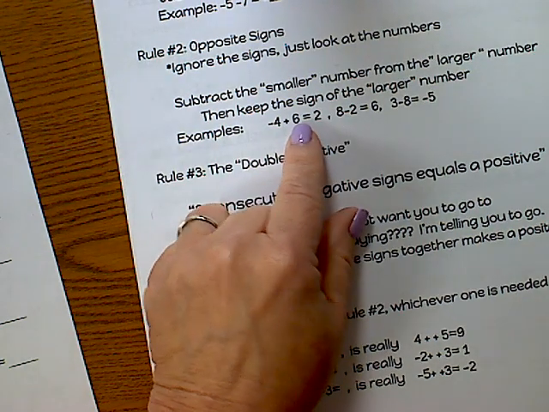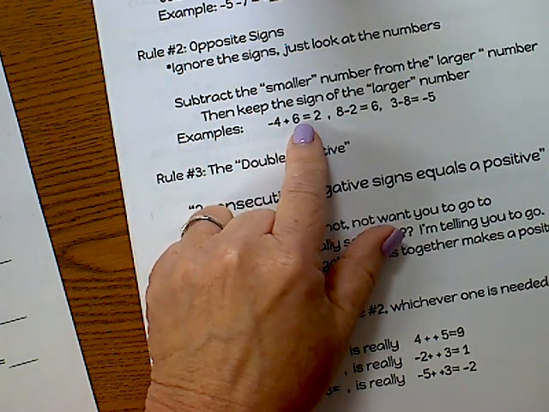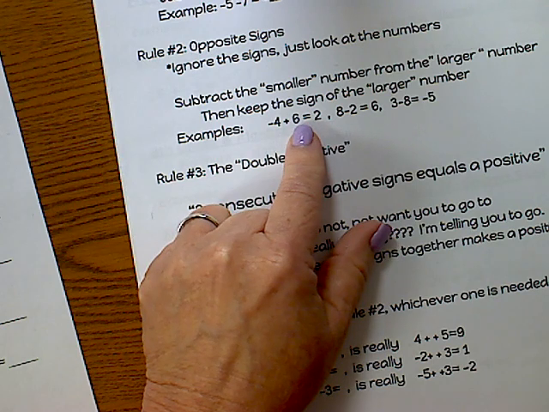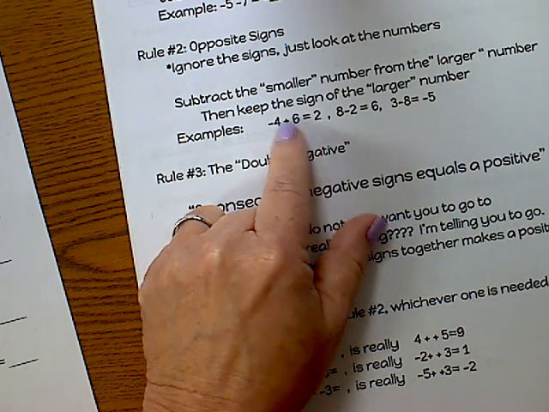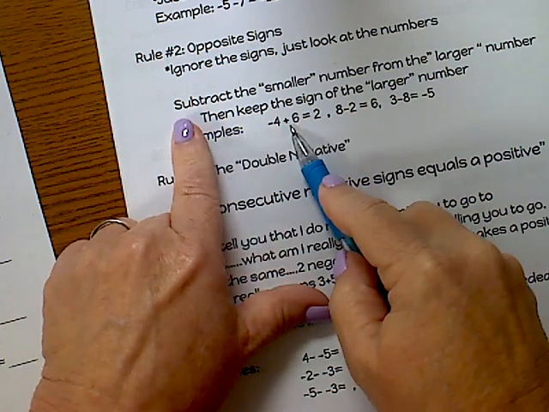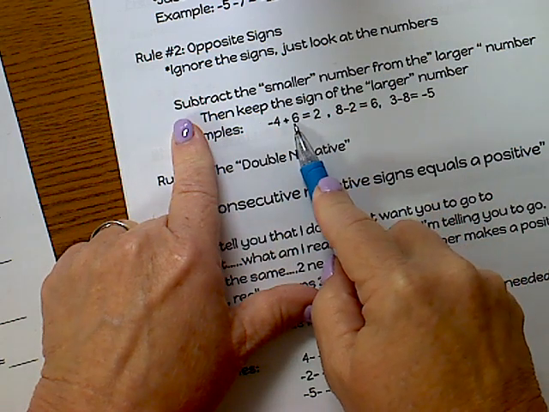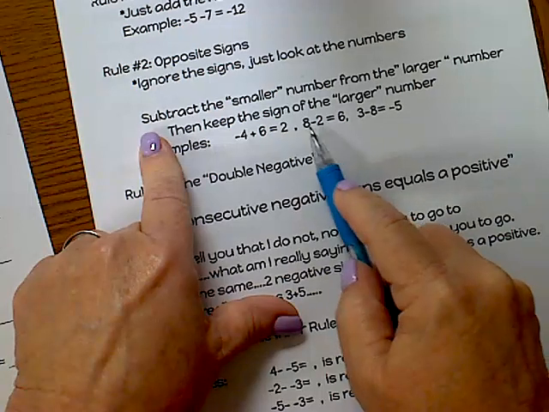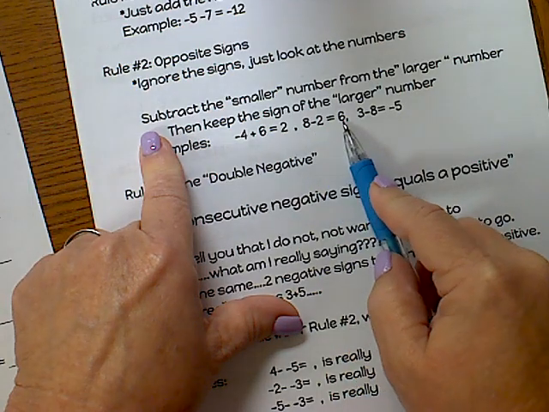You take the larger number. You're just looking at the number, not looking at the value. Those are two different things. The 6 and the 4, so 6 subtract 4 is 2, and you keep the sign of the larger number, which is 6. Let's look at this one. 8 subtract 2, that's just 6.